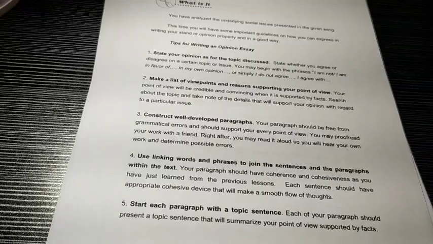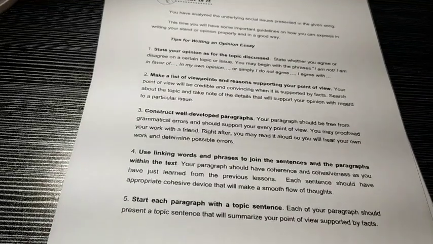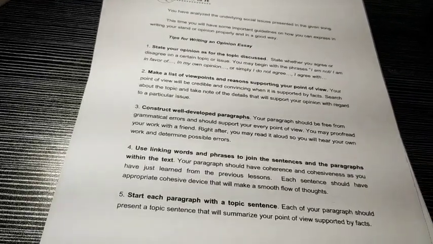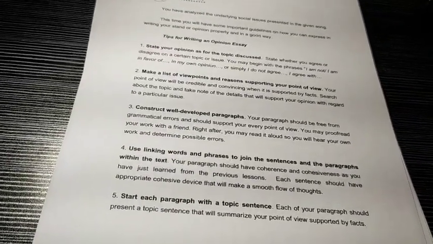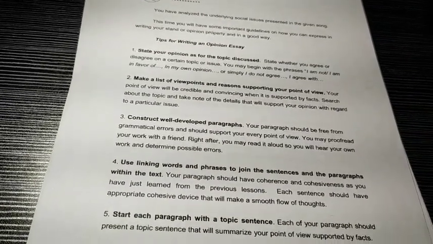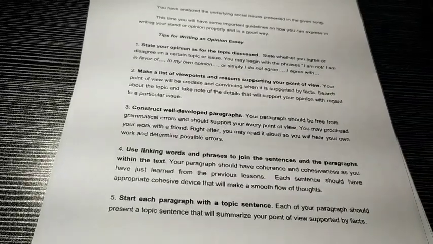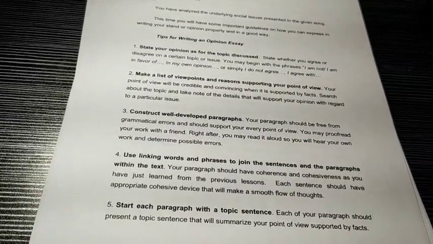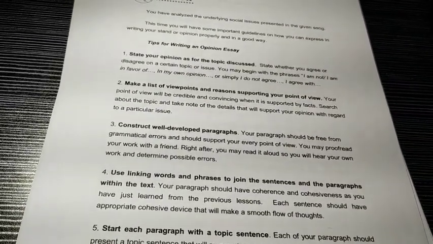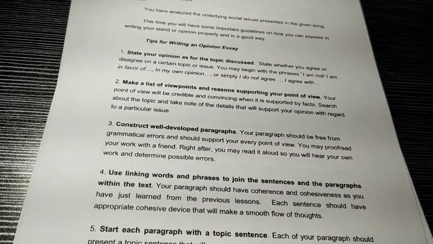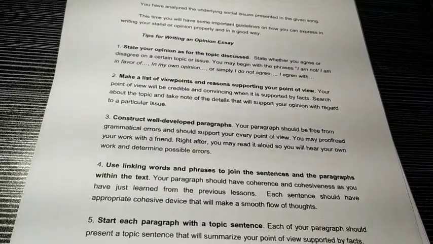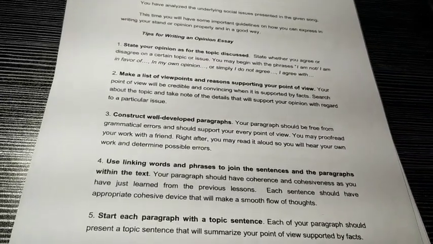Number 4, use linking words and phrases to join the sentences and the paragraphs within the text. So these are the transitional devices we have discussed also in our previous module. Your paragraph should have coherence and cohesiveness, as you have just learned from the previous lessons. Each sentence should have appropriate cohesive devices that will make a smooth flow of thoughts. So what is the importance of linking words? They will link. Most obviously, because of the word link, they will connect and they will have smooth and effective transition of your ideas.